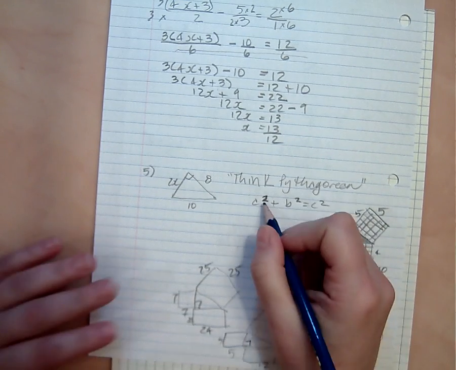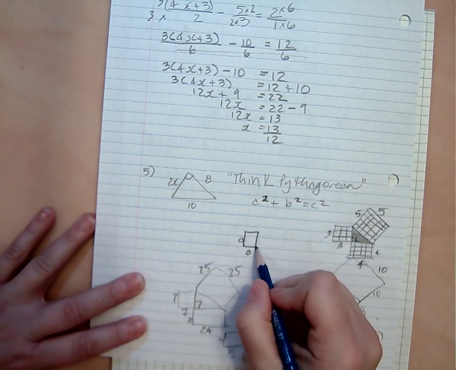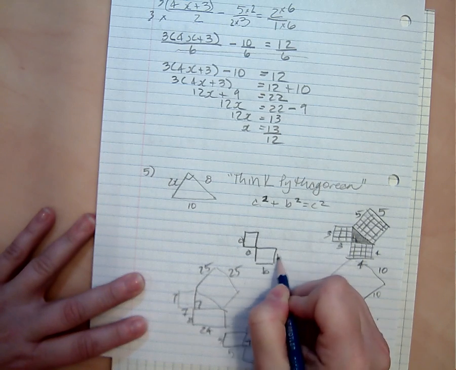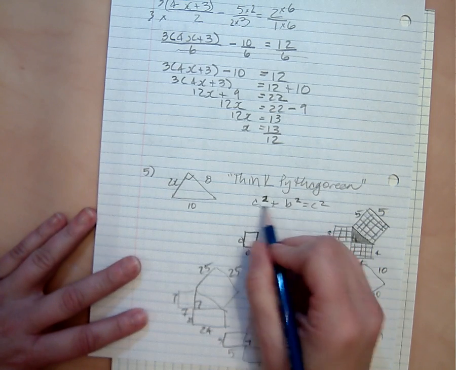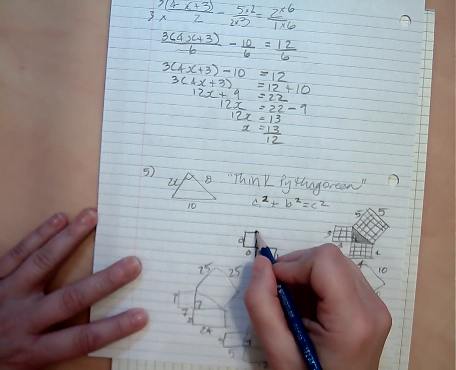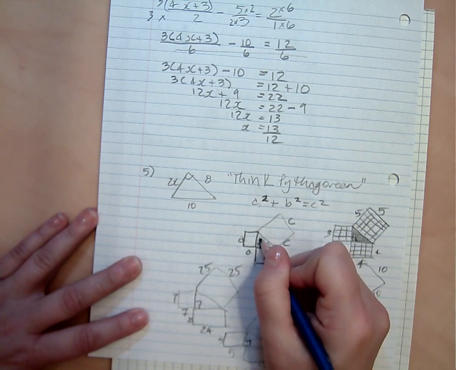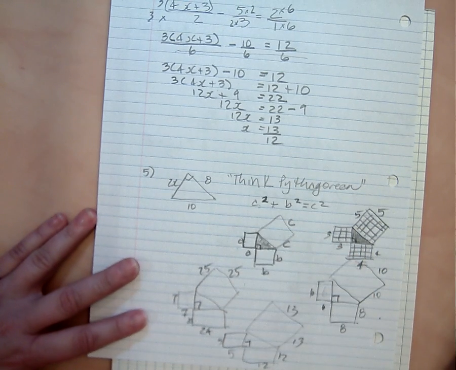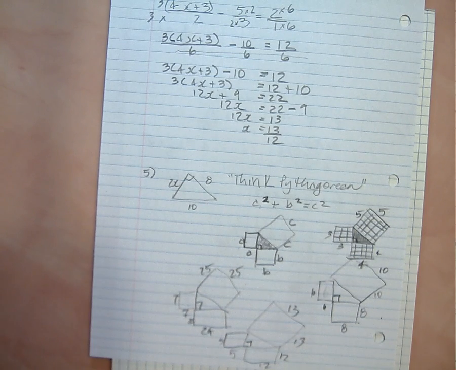So when you have a square that's A by A, and you have another square that's B by B, and you add those little squares together, if this adds up to C by C, you will always get a right-angled triangular hole in the middle. This is Pythagorean's theorem.